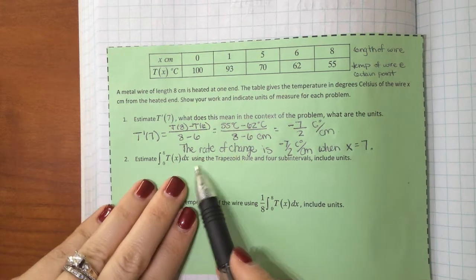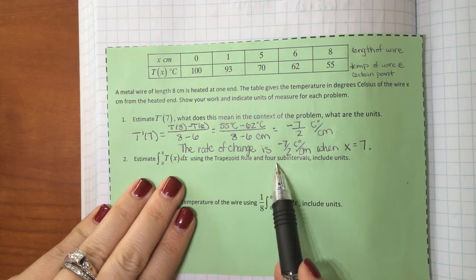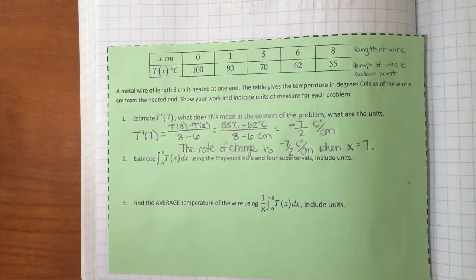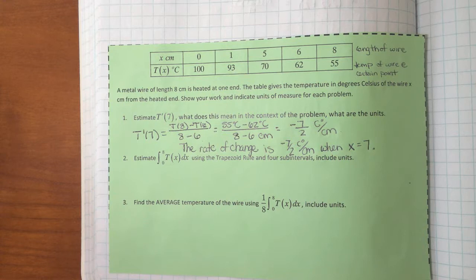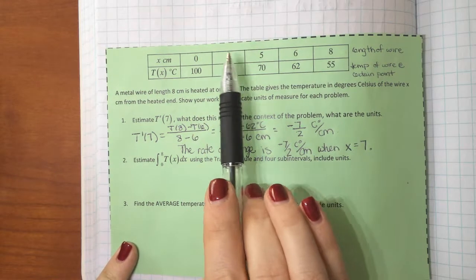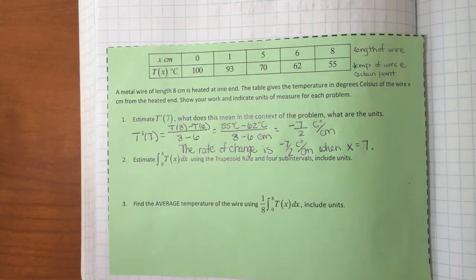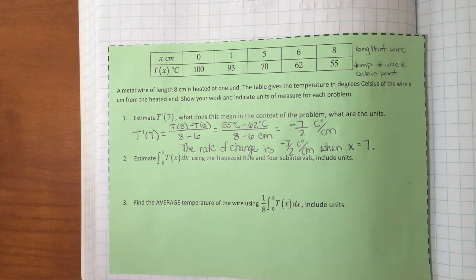Now, it says using the trapezoid rule in 4 subintervals, include units. Now, something kind of tricky. All of our intervals have been equidistant. What does that mean? They've been the same width, right? Do you guys agree? They've all been the same width. Looking up at these numbers, do you guys see 4 different trapezoids I could create? Are they equidistant? No.